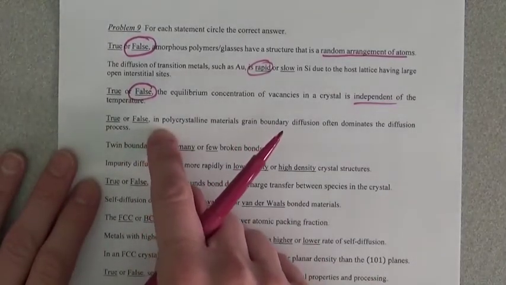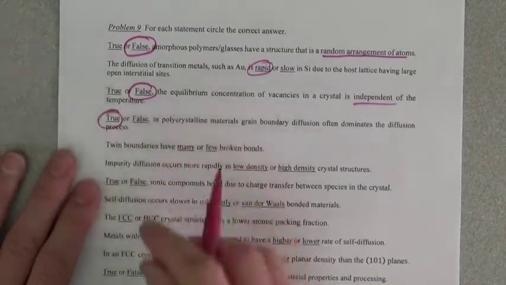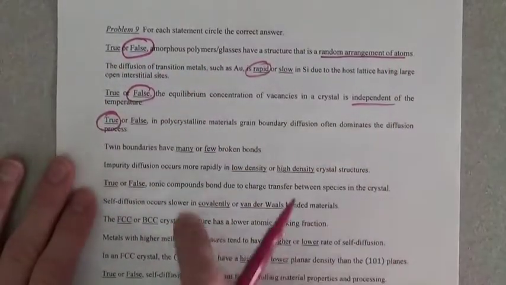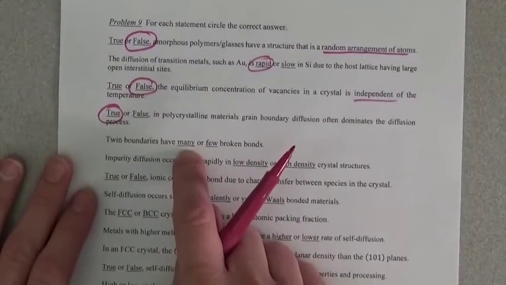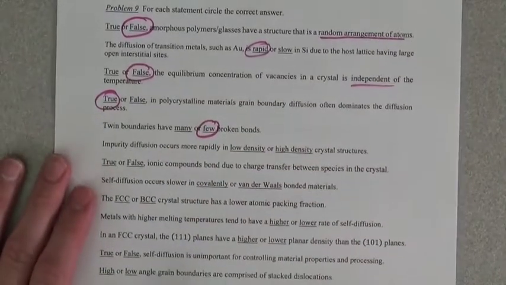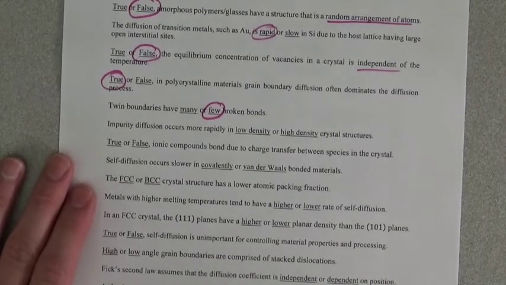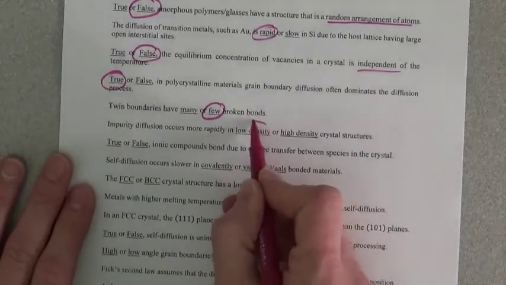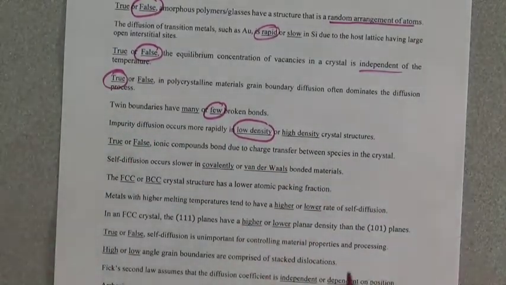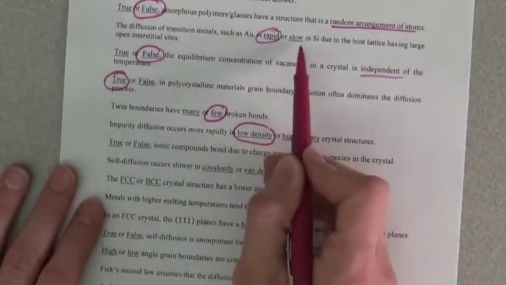In polycrystalline materials, grain boundary diffusion often dominates the diffusion process. That is true. Oftentimes, those grain boundaries, which can be very open, allow for rapid diffusion of atoms. Twin boundaries have few broken bonds. They're very idealized interfaces. Impurity diffusion occurs more rapidly in low-density crystal structures. This is impurity diffusion, so if you have a large open structure, you have lots of spaces for things to pass through. Again, coming back to this example of gold in silicon.